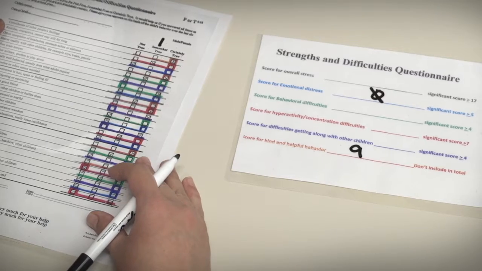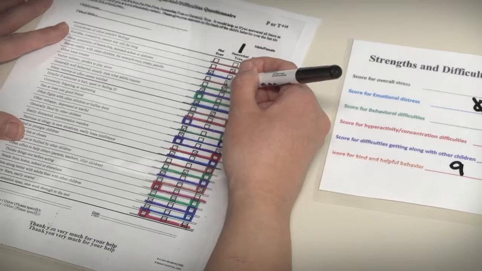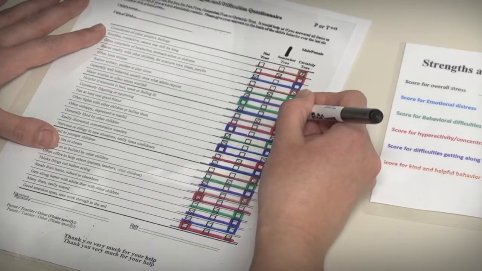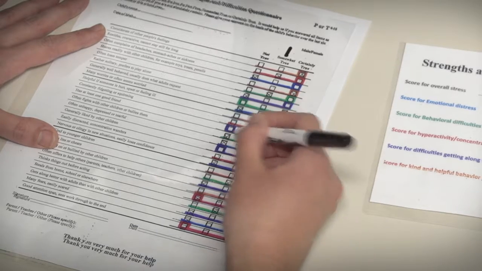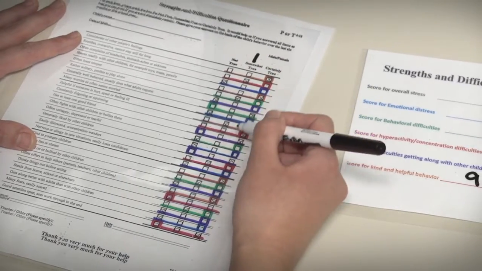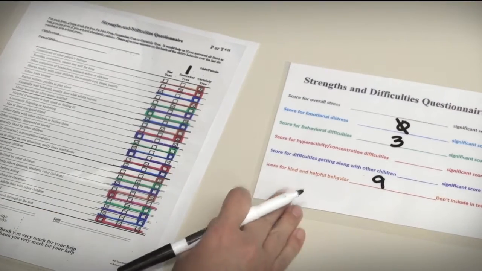Then we'll move on to green. It's in the middle box, or the middle column, so it's worth 1. This one is opposite of the outline box, so it's worth 0, 0, 1, 1. So it would be 1, 2, 3. You mark that on your sheet.